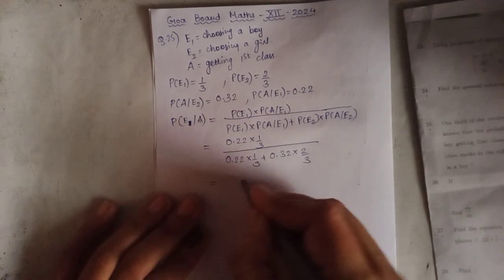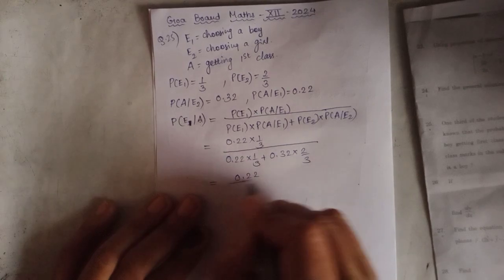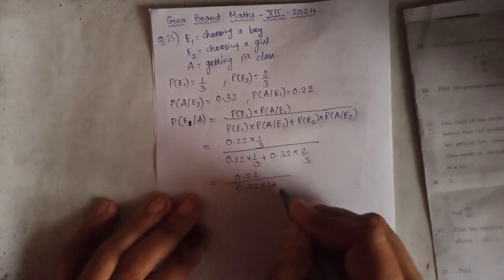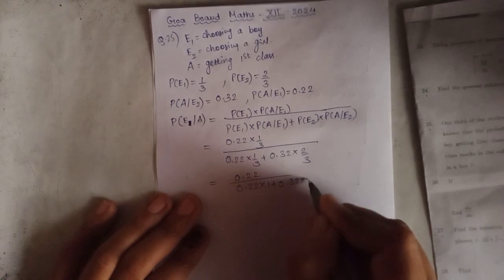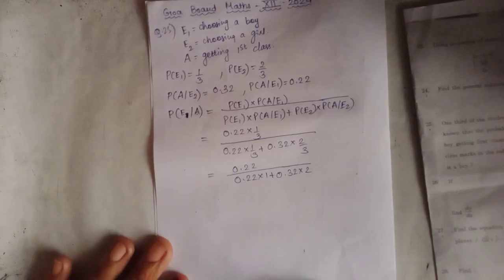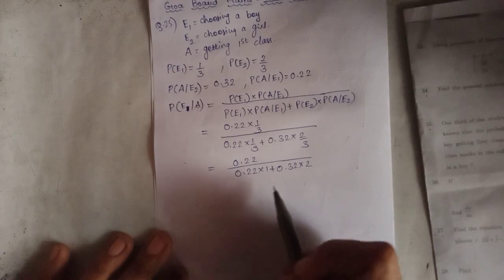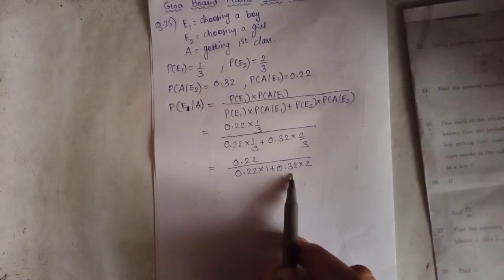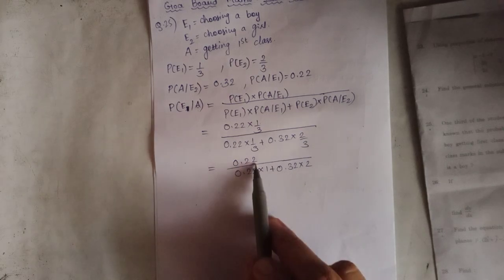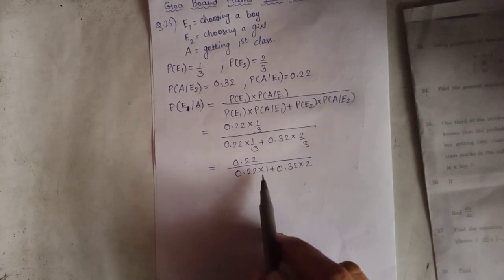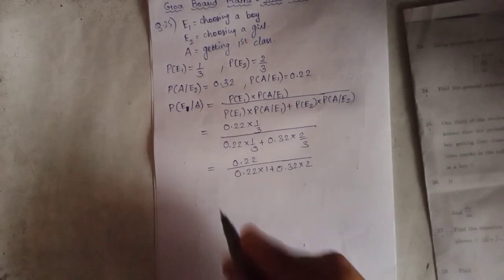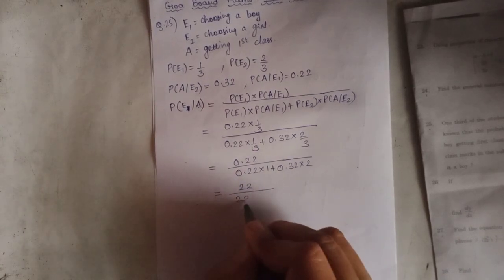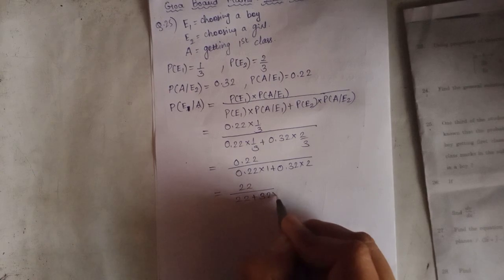So we will get 0.22 upon 0.22 into 1 plus 0.32 into 2. Now 0.22 means 22 by 100, here also 22 by 100, here it is 32 by 100. If I take 1 upon 100 common, it will also get cancelled. So you will get 22 upon 22 plus 32 into 2.